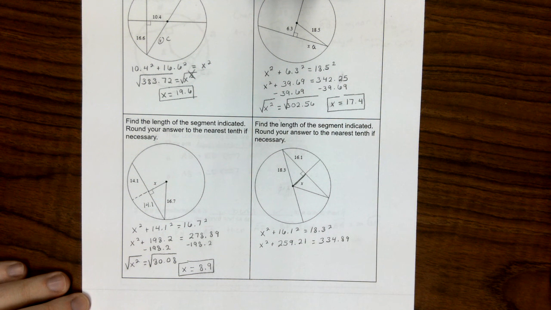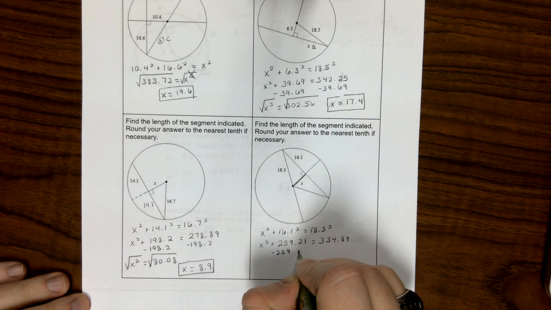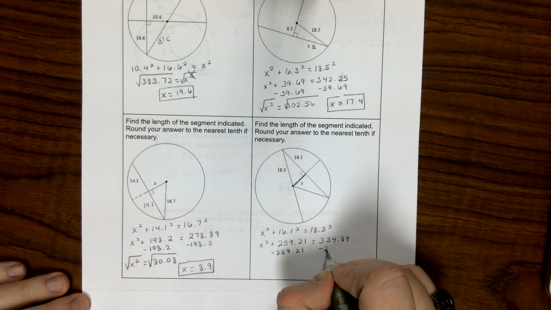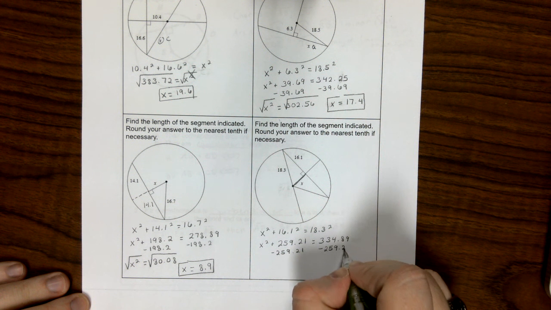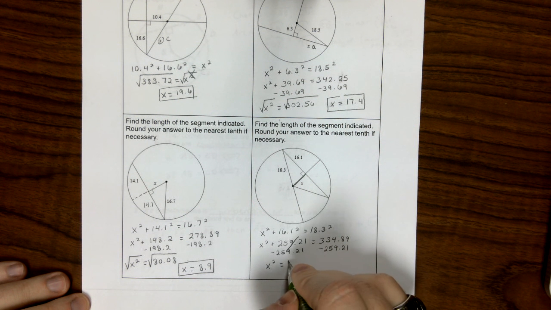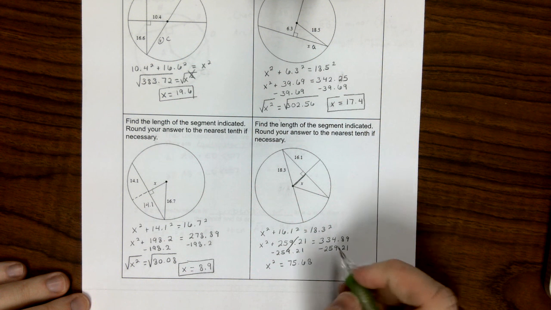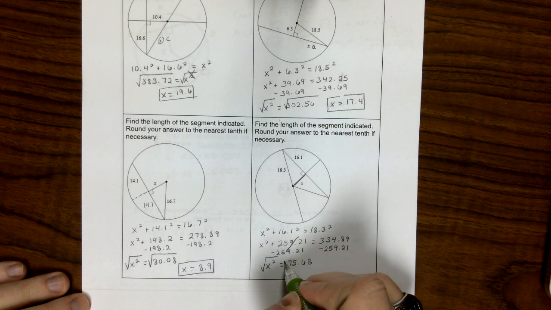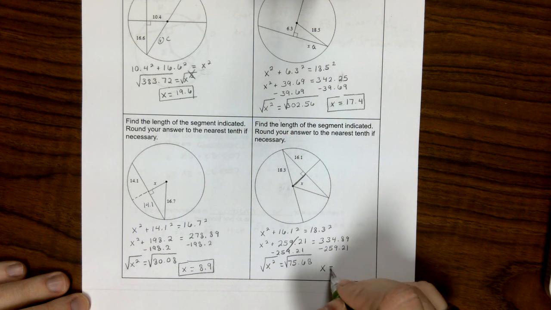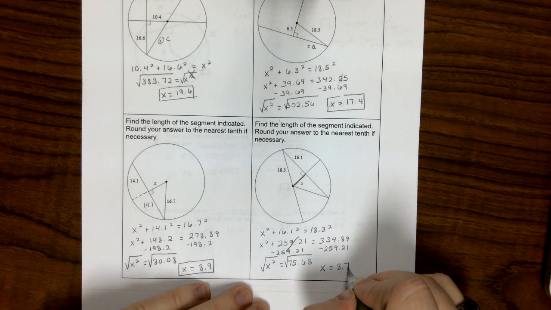Double check myself. Yep. Then we'll subtract this. So x squared equals, it'll end up being 75.68. Square root. X ends up being 8.7 after you round.